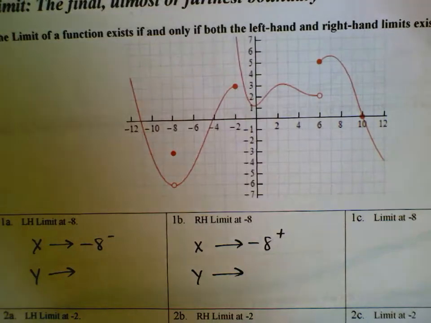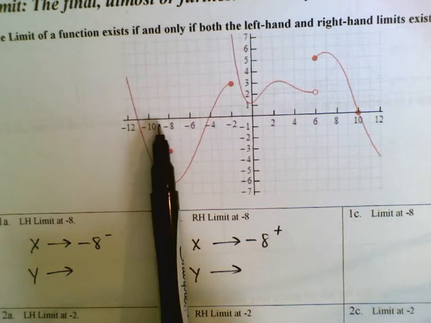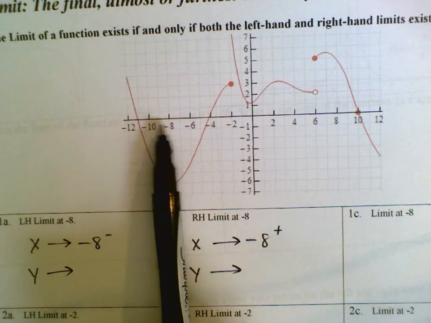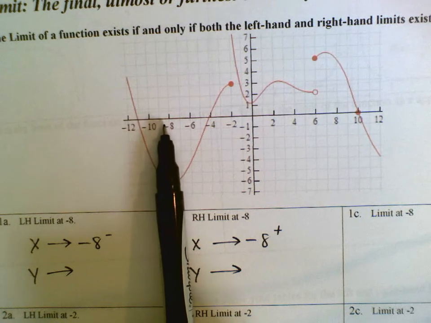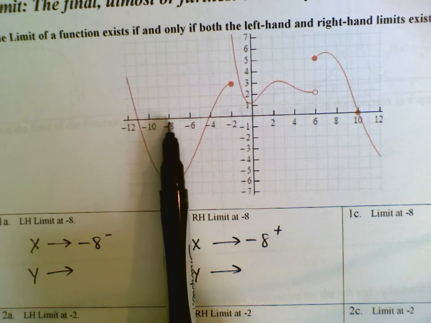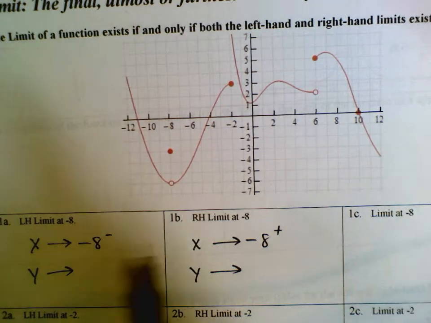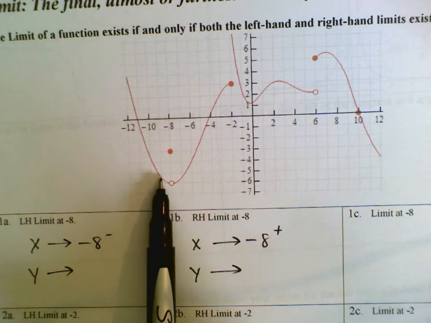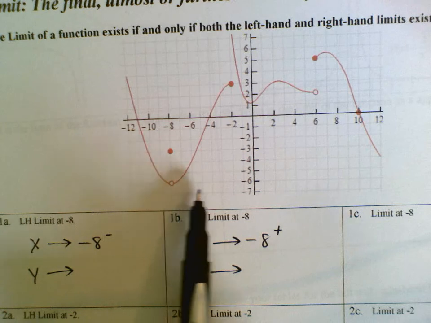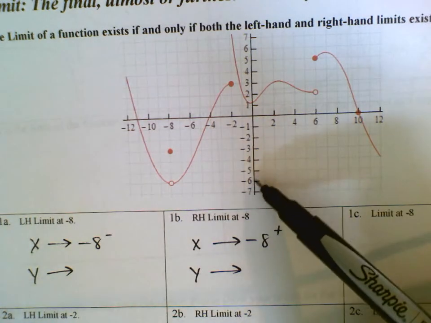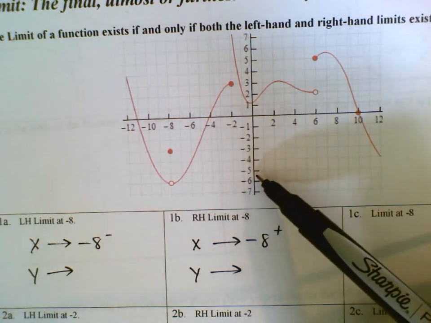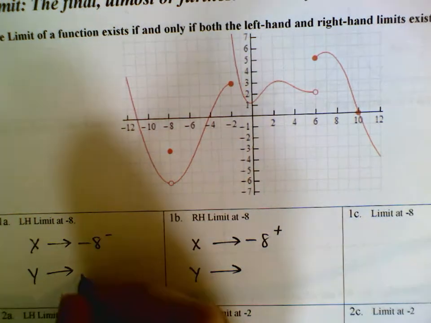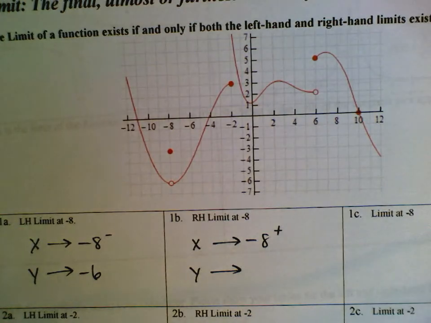So x is approaching -8 from the left. As my x's get closer and closer to -8 from the left, like -8.1, -8.01, -8.001, those values for x correspond to this part of the graph, whose y values are over here. And as x is approaching -8 from the left, the y values are getting closer and closer to -6.